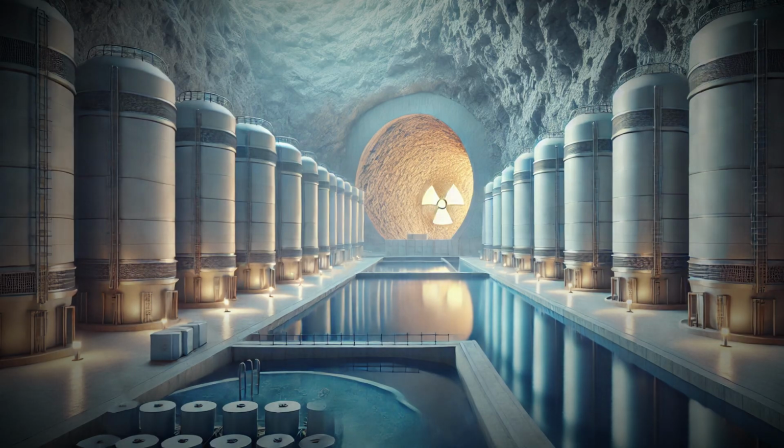After this initial period, the fuel may be transferred to dry storage. In this method, the assemblies are placed in massive casks made of steel and concrete, designed to block radiation and dissipate residual heat. These casks are stored on site at the plant or at centralized storage facilities. They are engineered to withstand earthquakes, floods, and even impacts, ensuring long-term safety.